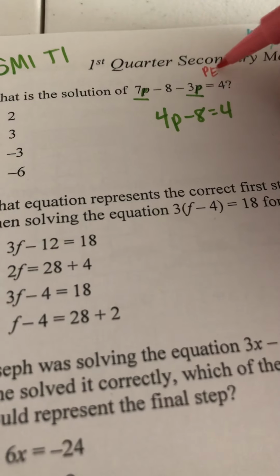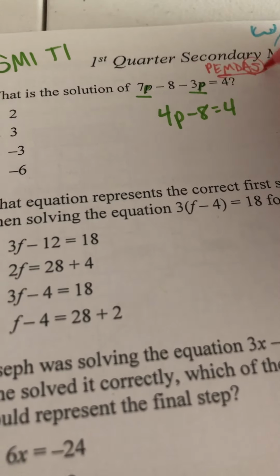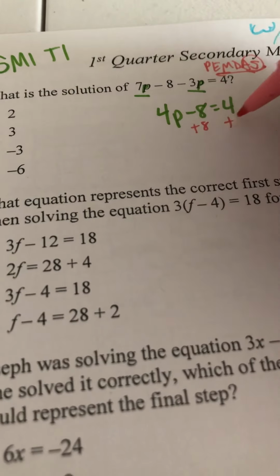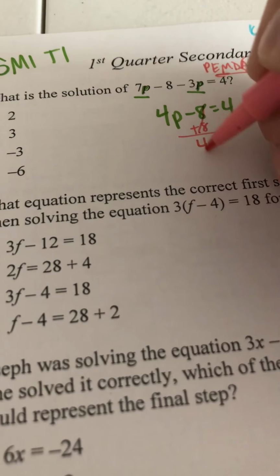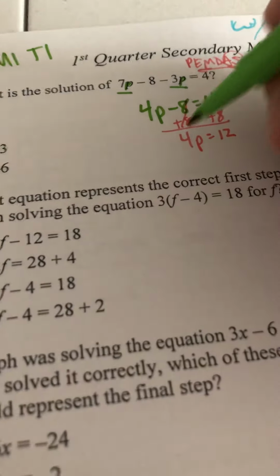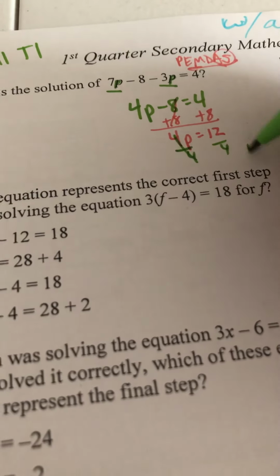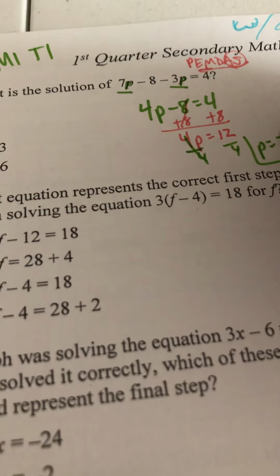So again, we're going to use PEMDAS backwards. So we're solving. Anything add or subtract, we're going to move first. So we're going to add 8 to both sides. 4p is going to equal 12. And then the opposite of multiplying, 4 times p, we're going to divide by 4. So p is 3.